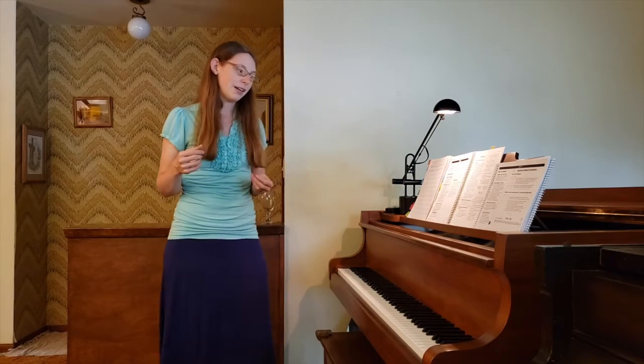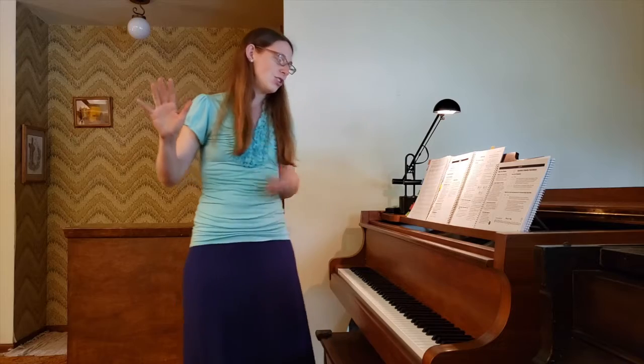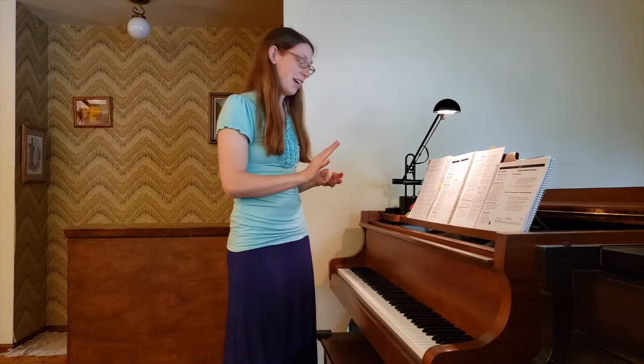That second rhythm pattern, do, day, to do, day, do, only happens once. That's our second phrase. Third rhythm pattern, do, day, to day, do, is the third phrase. So three different phrases, three different rhythm patterns.